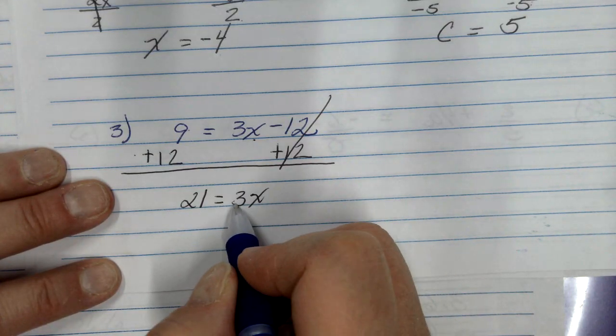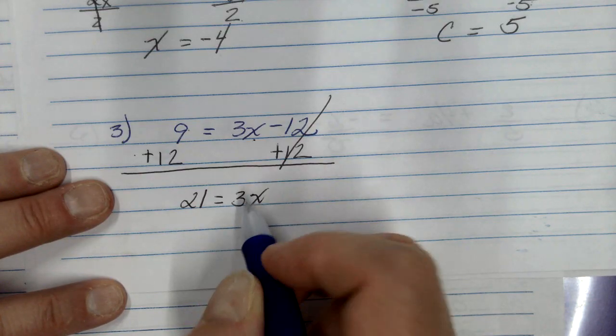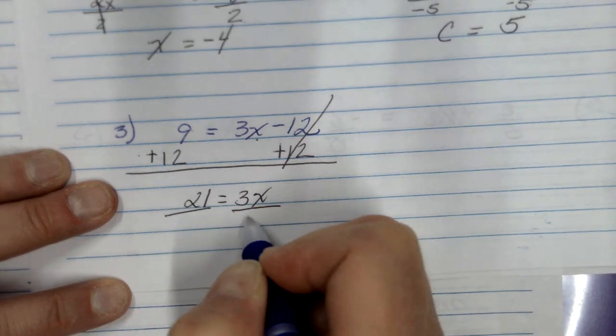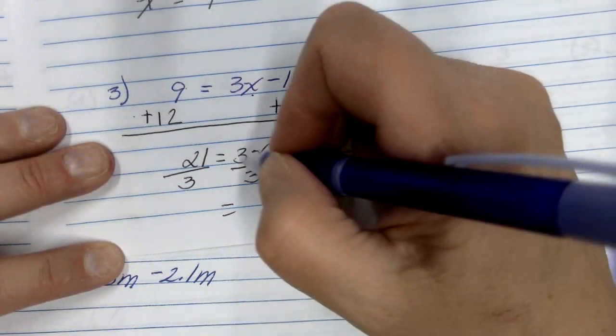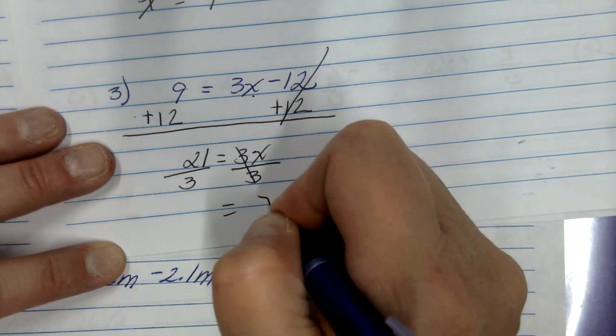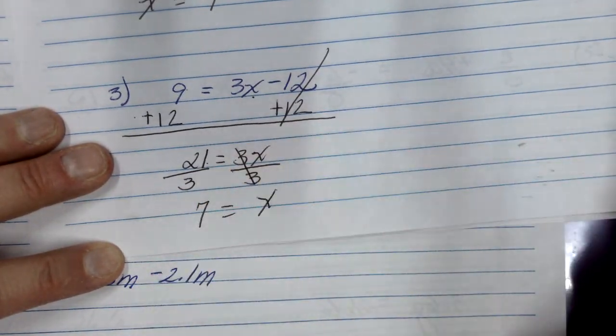Now, this is 3 times x, so we need to do the opposite of multiplication, which is division. We're going to divide both sides by 3. The 3's will cancel out, and we're left with x. 21 divided by 3 is 7.